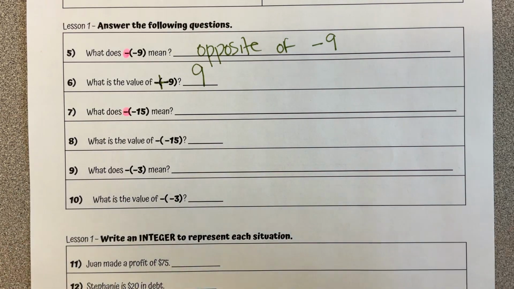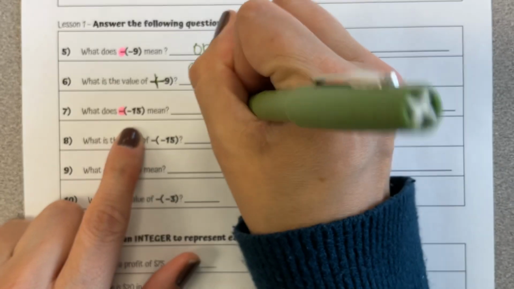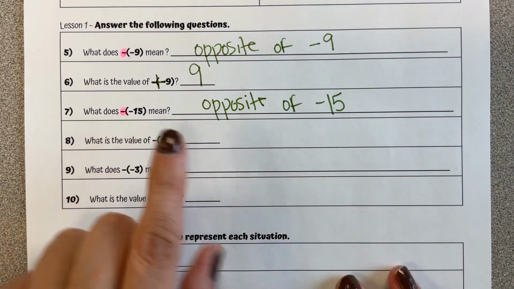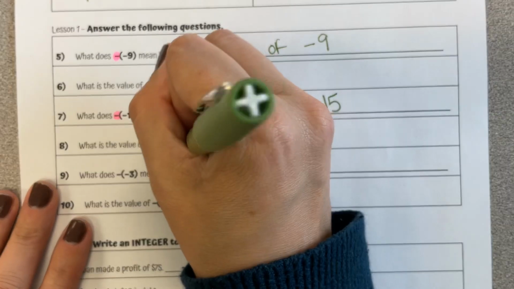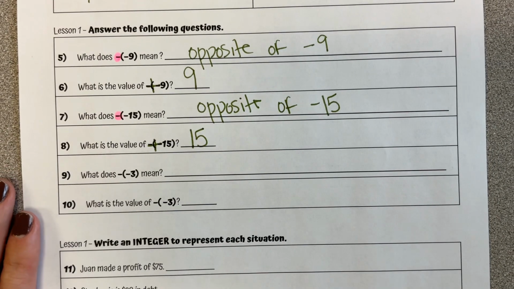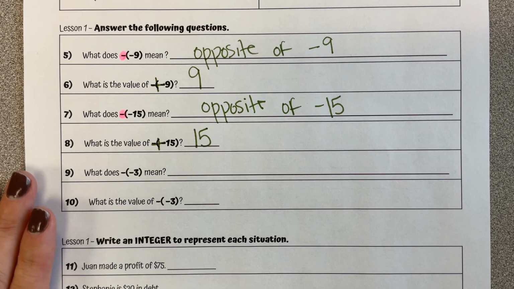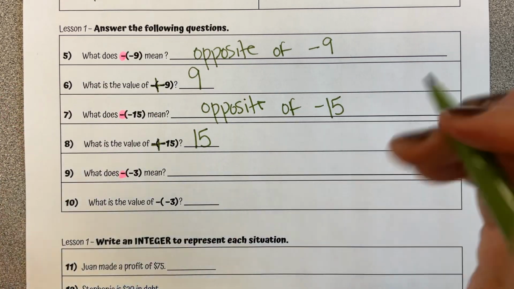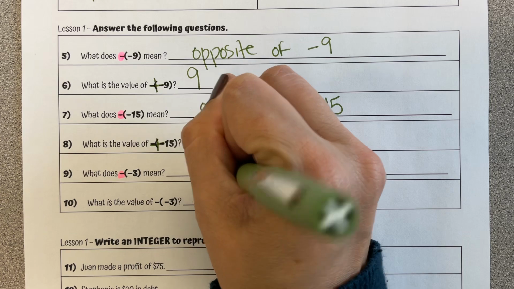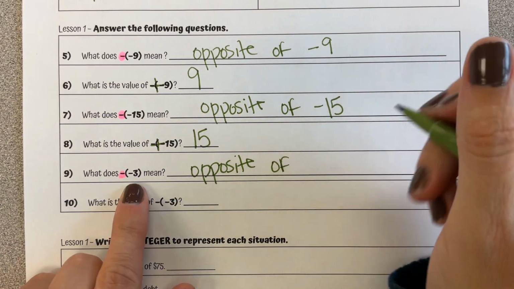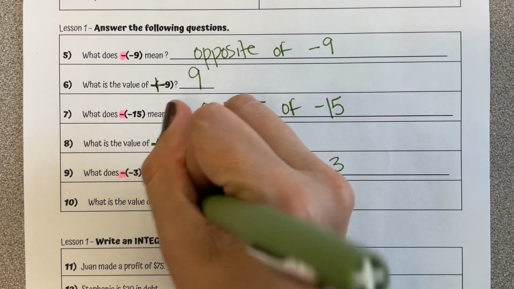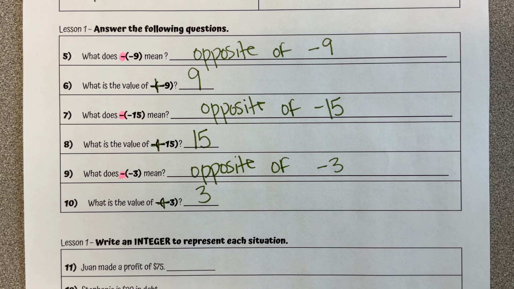Same thing here. We have this negative on the outside. That means the opposite of our number on the inside, negative 15. The opposite of negative 15 is positive 15. Double negative means a positive. And one more, just to really make sure we understand it. This negative on the outside means opposite of our number on the inside of the parentheses, negative 3. The opposite of negative 3 is positive 3, so that double negative is a positive.